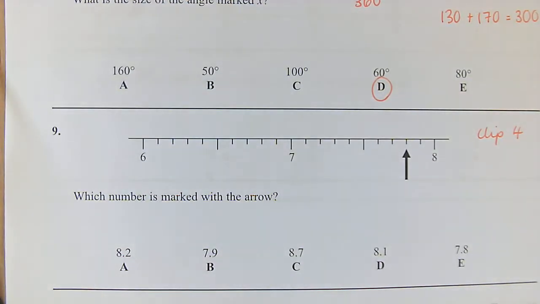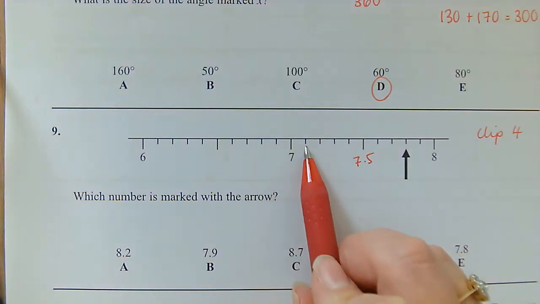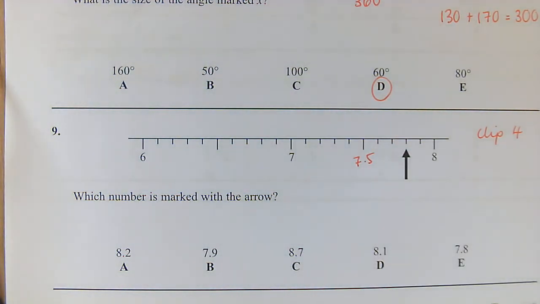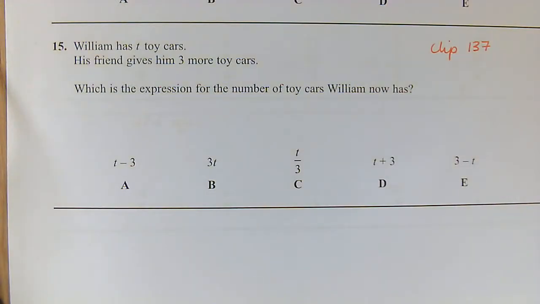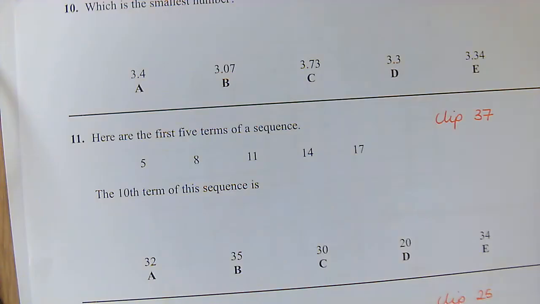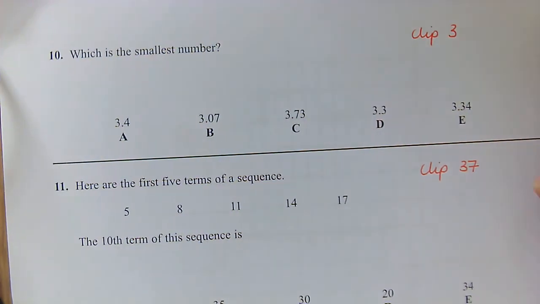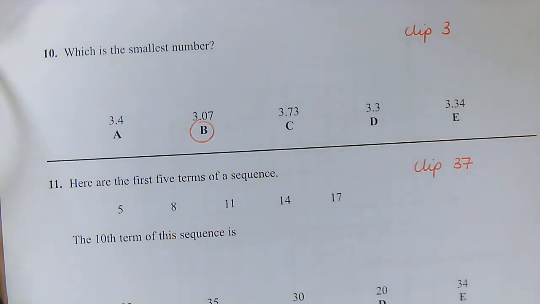Got a number line here, want to work out what the arrow is pointing at. So here I've got 7.5, each one of these is 0.1, so here we have 7.8, E. Question 10, want to work out which one is the smallest number. In this case, it is B, 3.07.